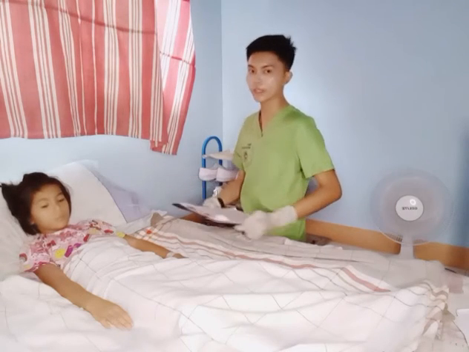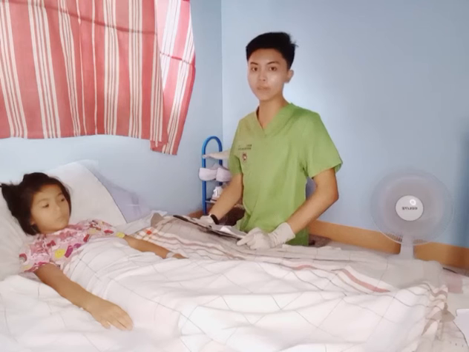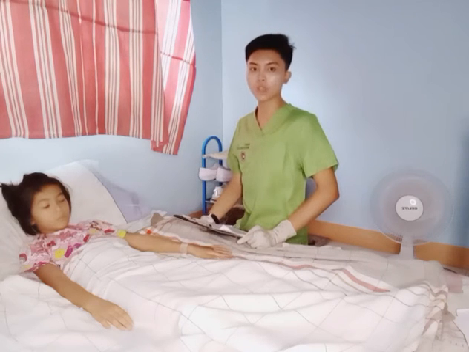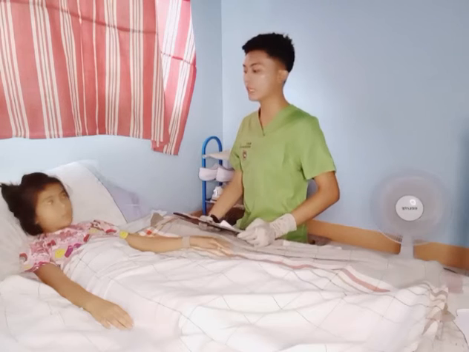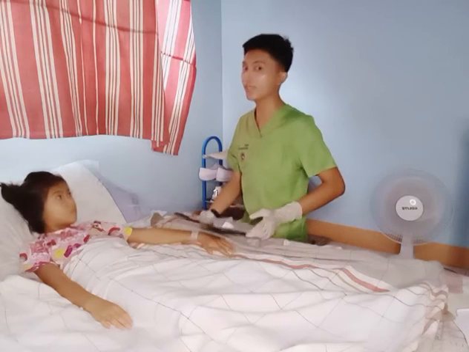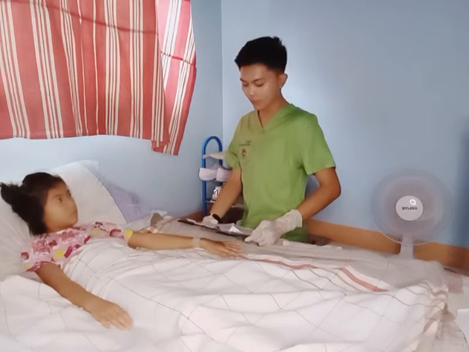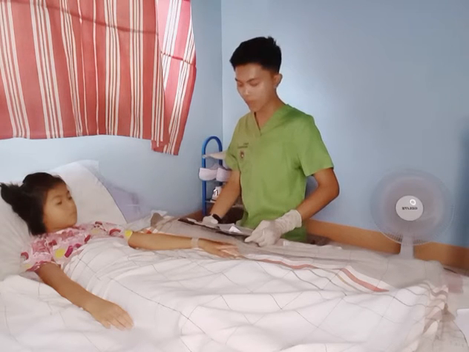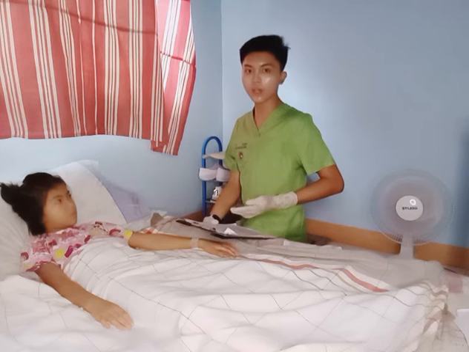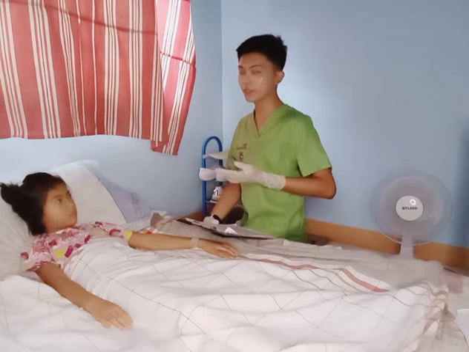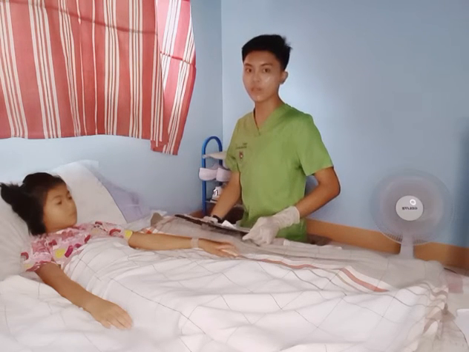Next is the verbal response. For the verbal response, try to talk to the patient. Like what I did earlier, I already talked to the patient and you may now observe if she is oriented, disoriented, confused, inappropriate, or incomprehensible. If the patient is oriented, record it in the NVS sheet.